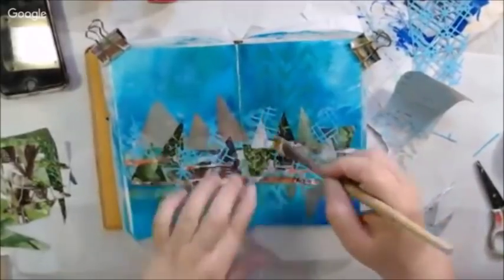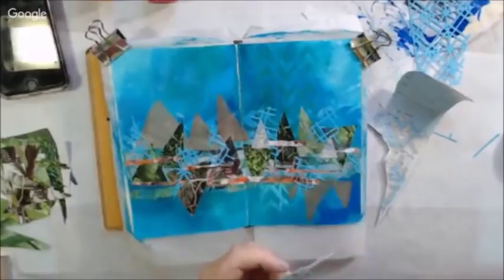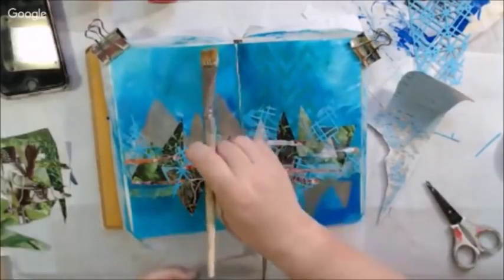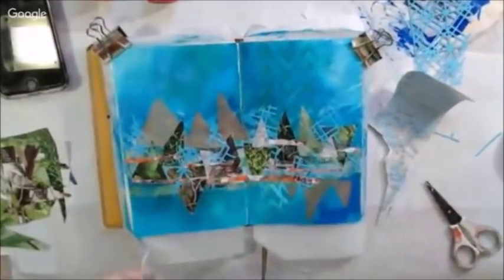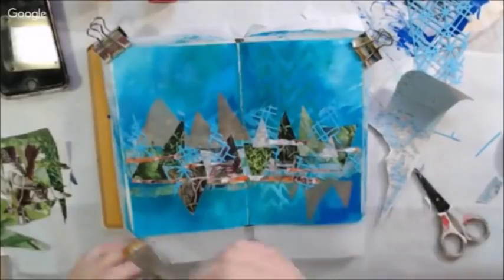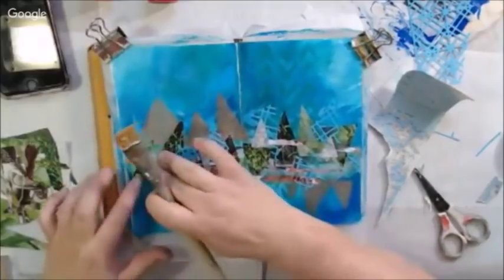And then I cut some of the map paper into smaller triangles and put those on because I thought I needed to bring some more of that lighter blue back in, because my map collage piece got kind of covered by everything else. Which is what happens when you collage. You're just putting on layers and you get more and more layers, and that's just what happens.